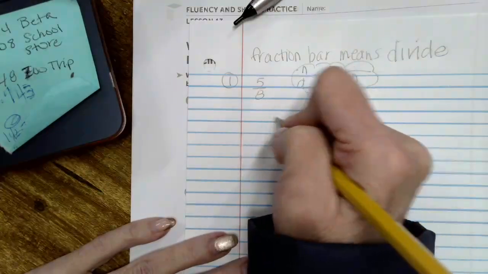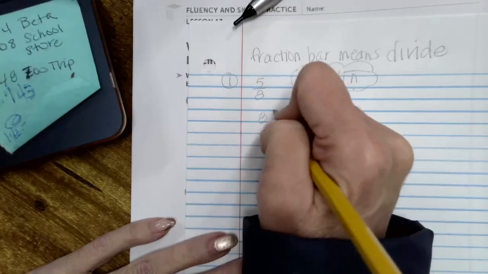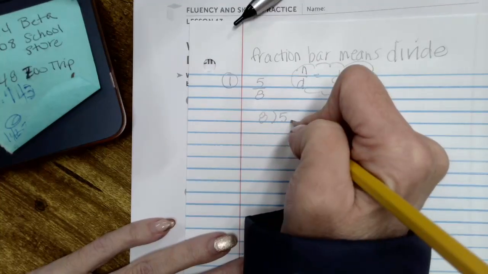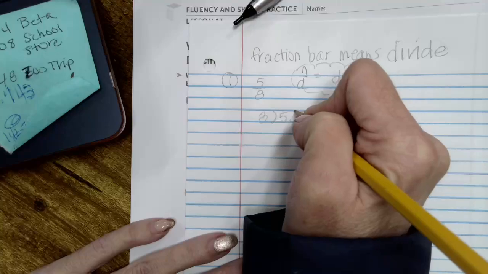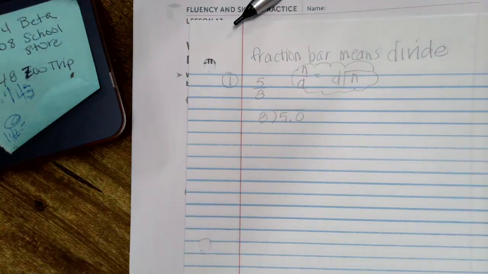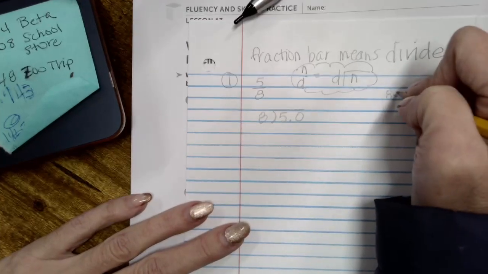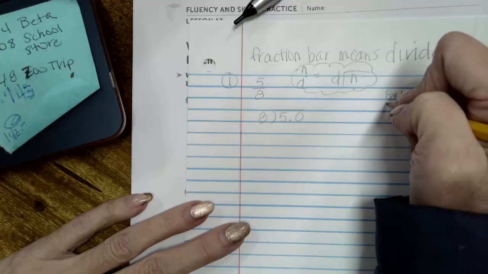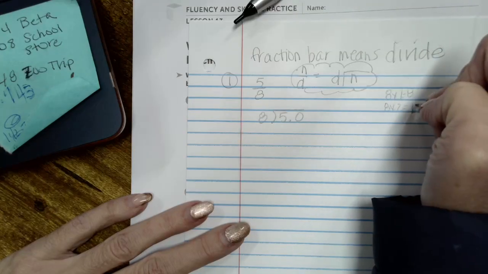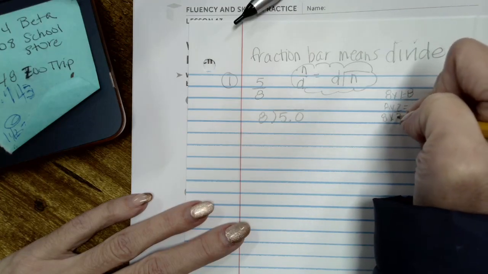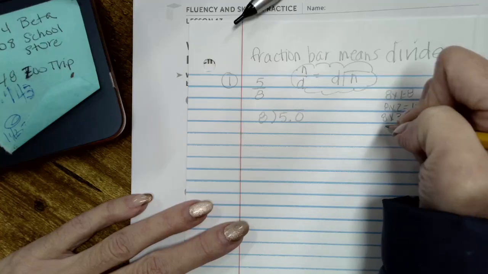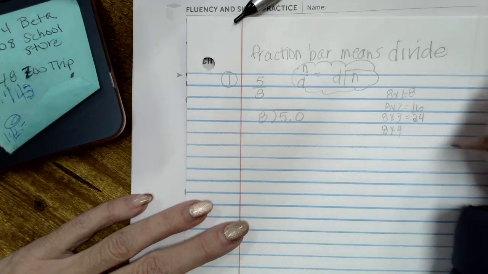So for number 1, that's going to be 8 into 5. And I go ahead and add my decimal and my 0. Now, to make my life easier, I like to list out my multiples of 8. 8 times 1, 8 times 2, 8 times 3. Now, let's say for some reason you don't know these.